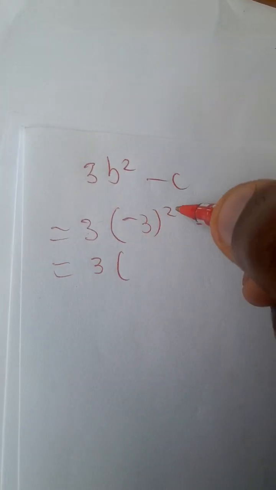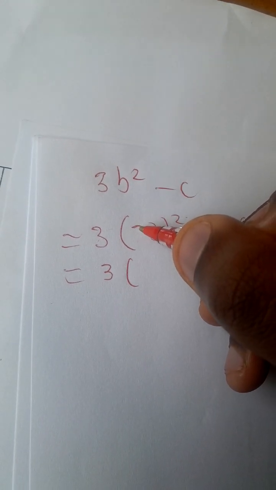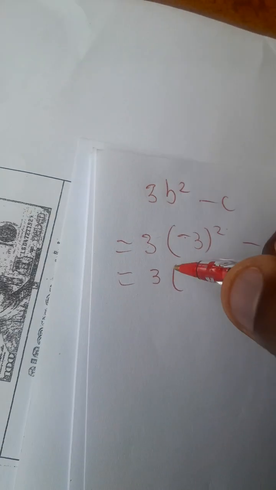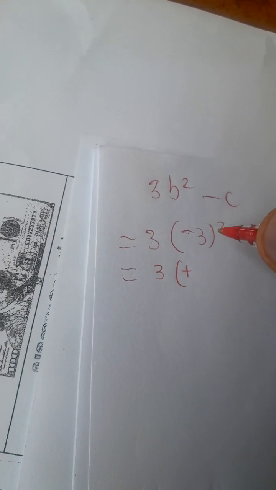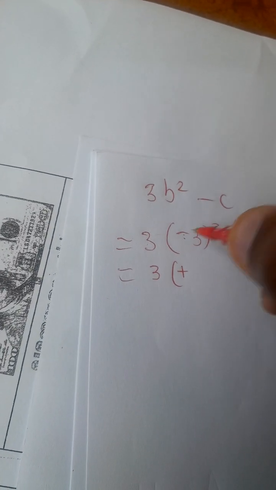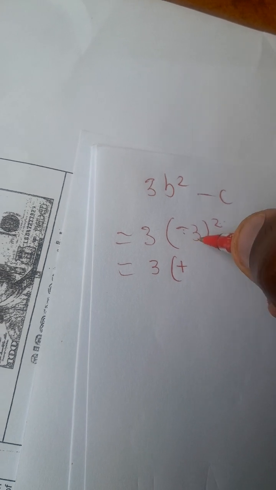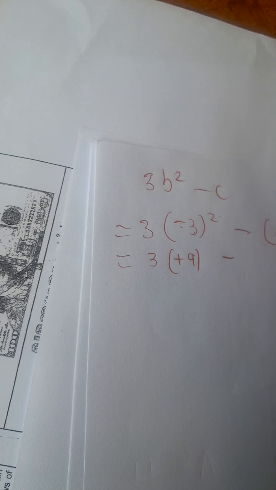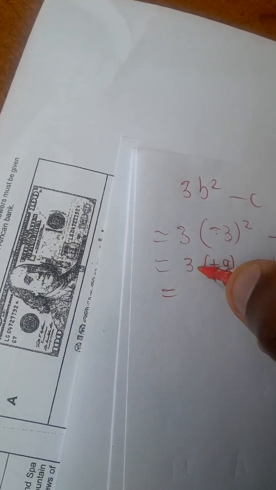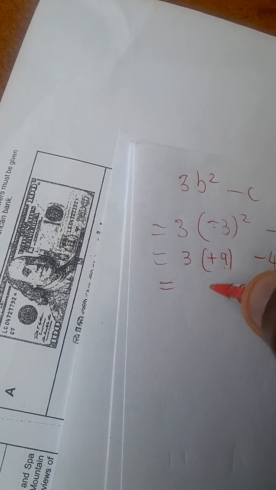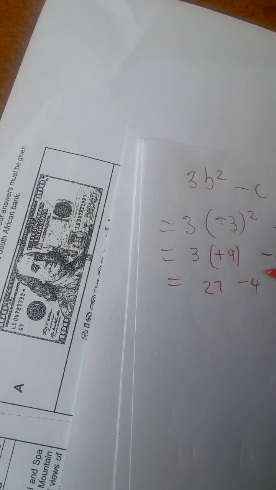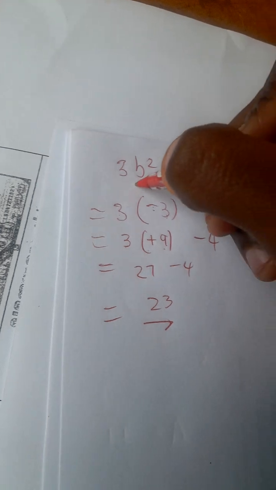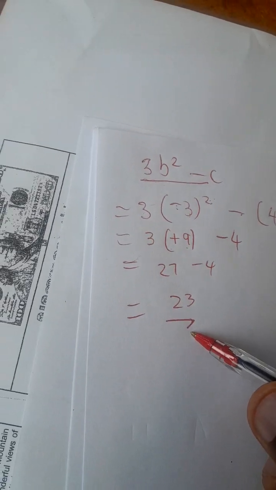3 times -3 squared. Now a negative number raised to an even exponent will lead to a positive answer. So the exponent will affect the sign. It will also affect the number. 3 squared is 9, so that's positive 9. Minus times a positive 4 is -4. Then what's 3 times positive 9? It's 27. What's 27 minus 4? 27 minus 4 is 23. So the value of this expression is 23.